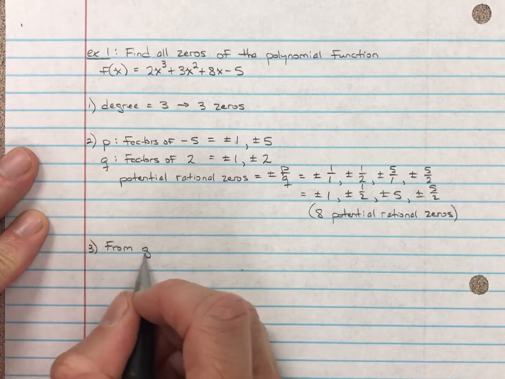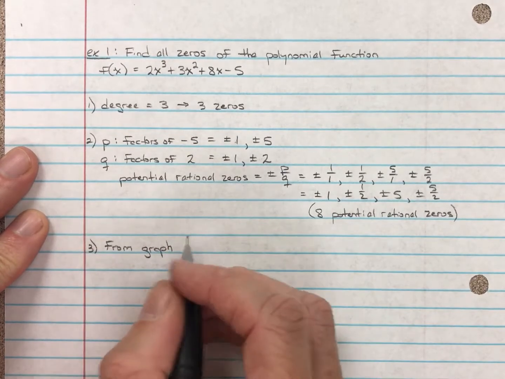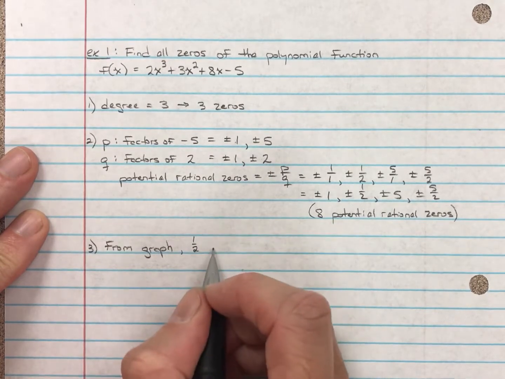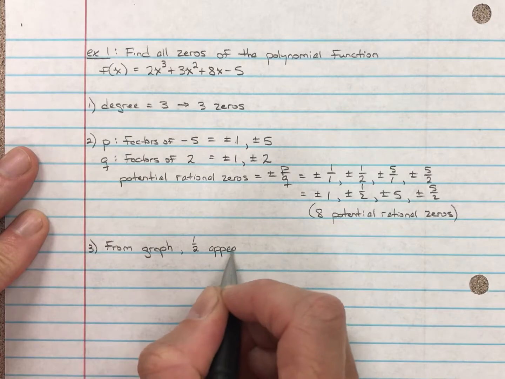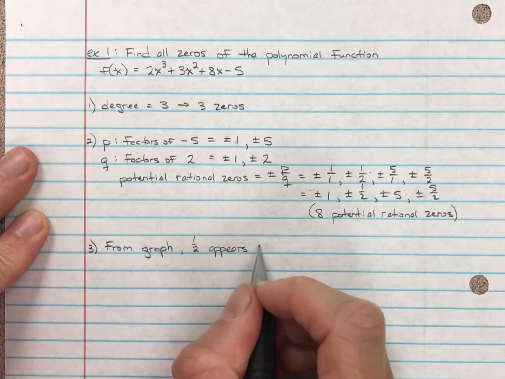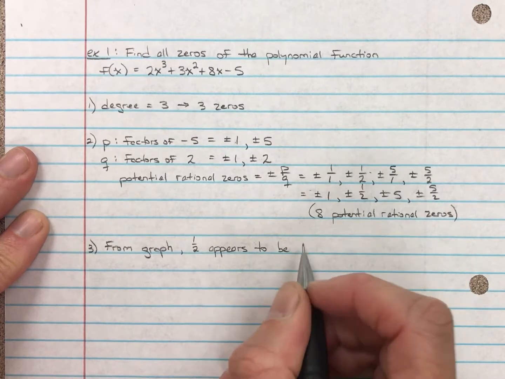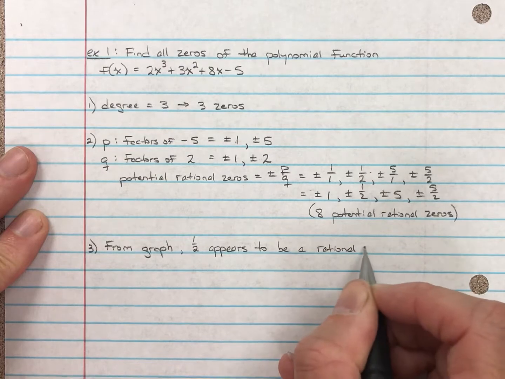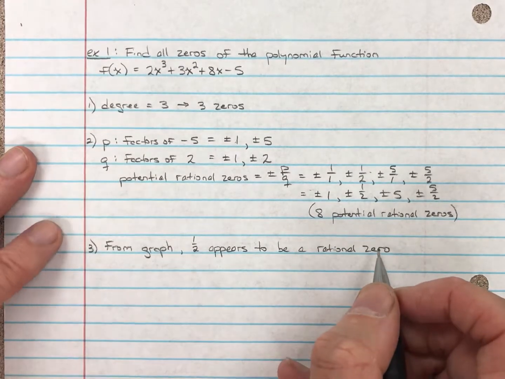From the graph, 1/2 appears, we know what it is, but we'll say it appears to be a rational 0. Let's check it using the factor theorem.